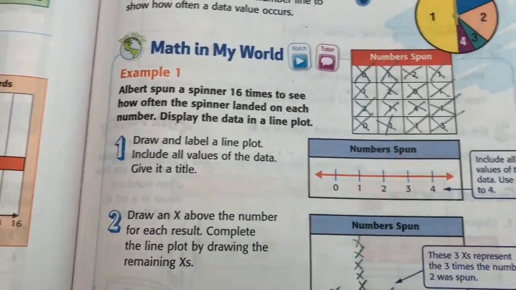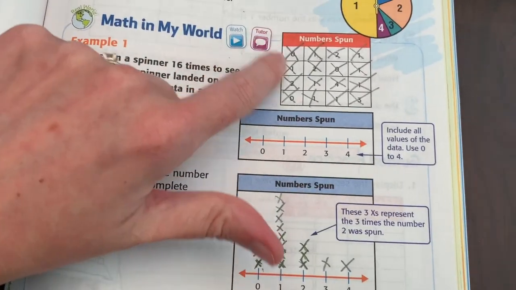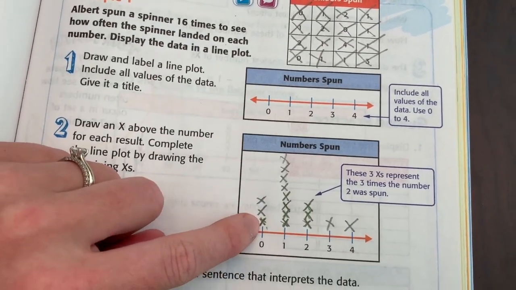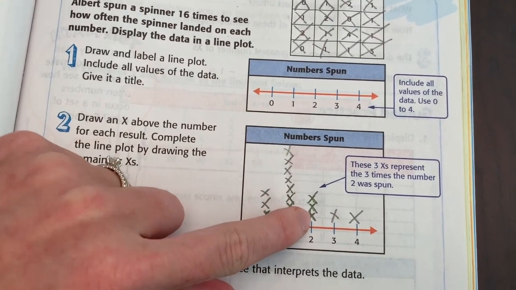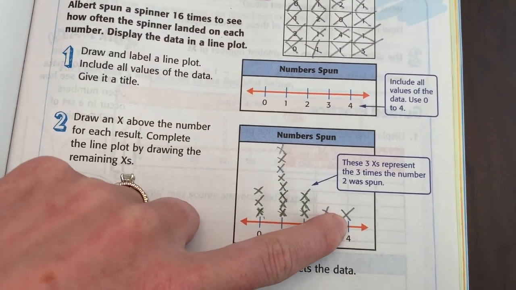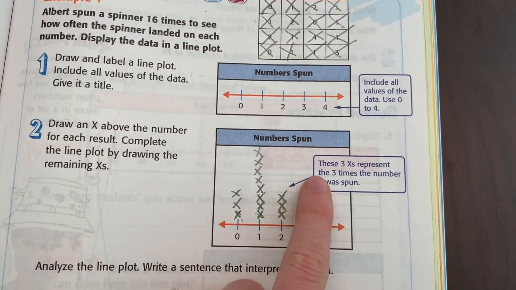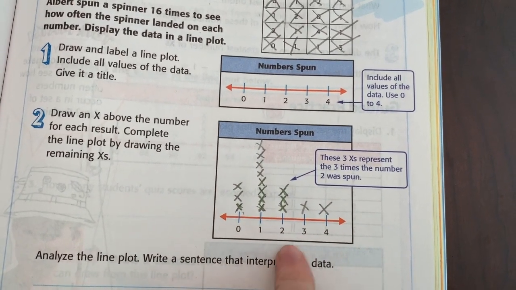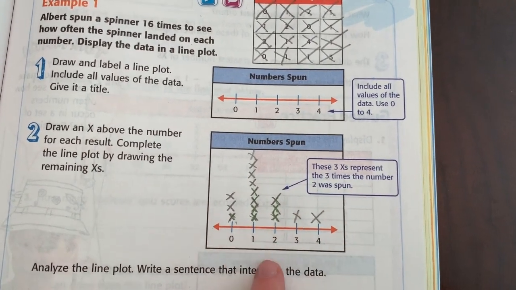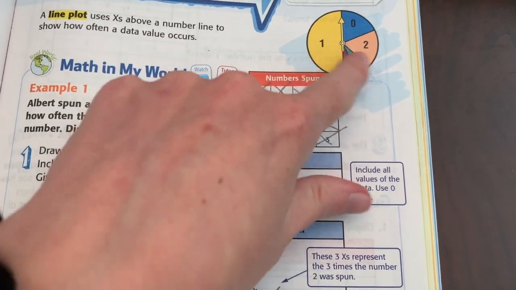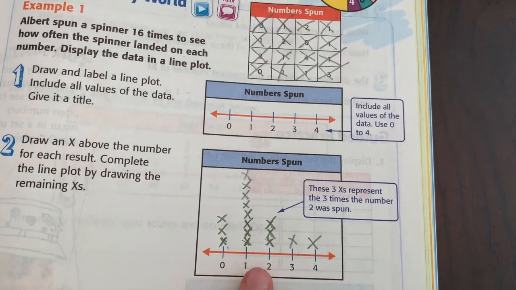And now I've crossed off every single number in my chart, and I'm gonna count to make sure that I have 16 X's because I had 16 numbers I needed to graph. 1, 2, 3, 4, 5, 6, 7, 8, 9, 10, 11, 12, 13, 14, 15, and 16. So we did it. We graphed this line plot. And so it's just saying that if you have 3 X's for the number 2, these 3 X's represent the 3 times that the number 2 was spun. So he spun on his little spinner, he landed on 2. How many times? 3 times.